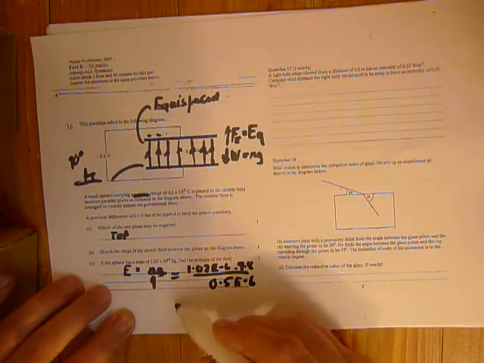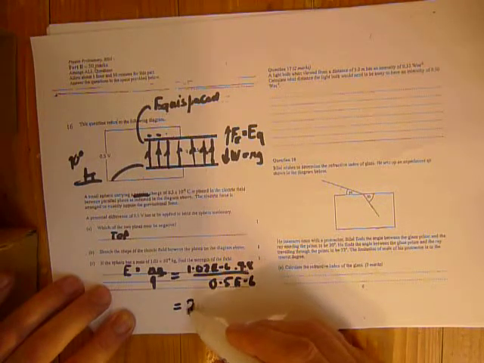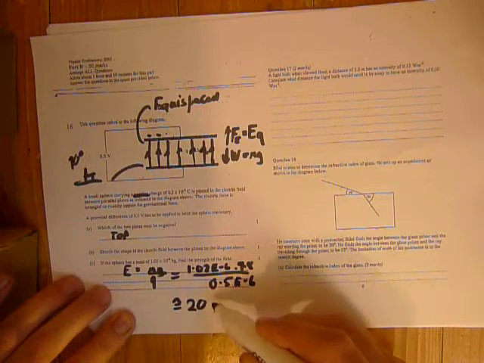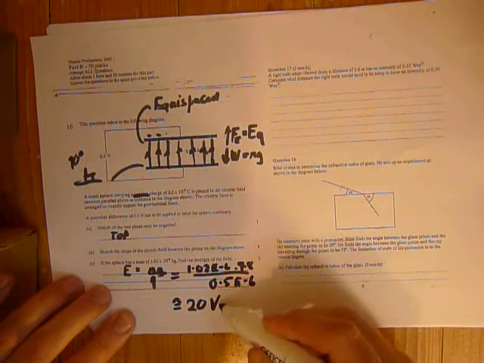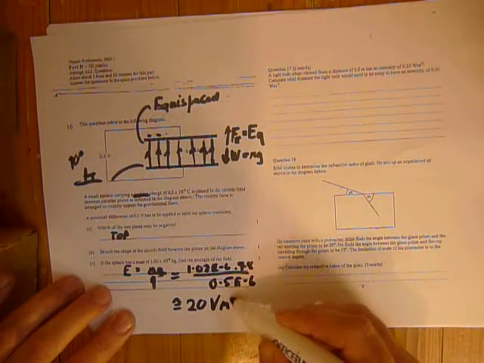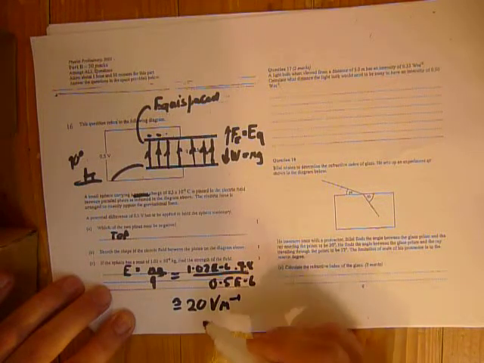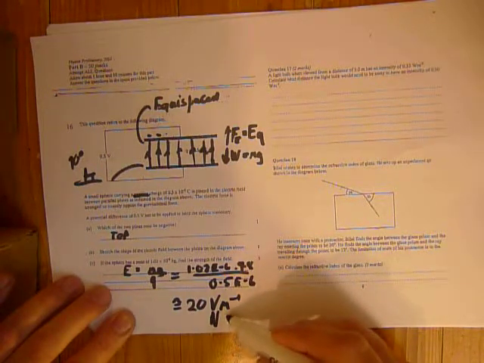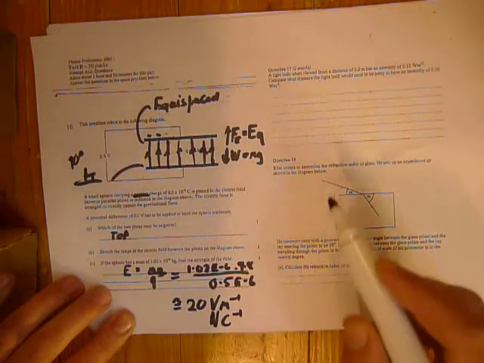So that's approximately, I haven't brought the calculator here, volts per meter or Newton per coulomb.